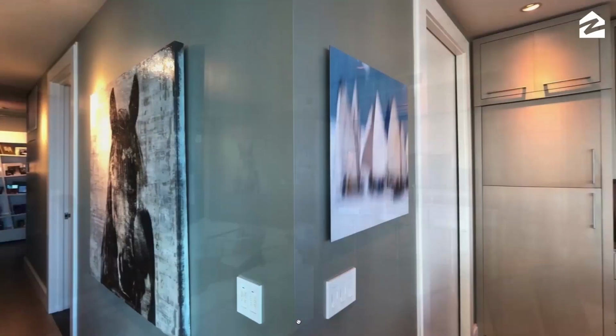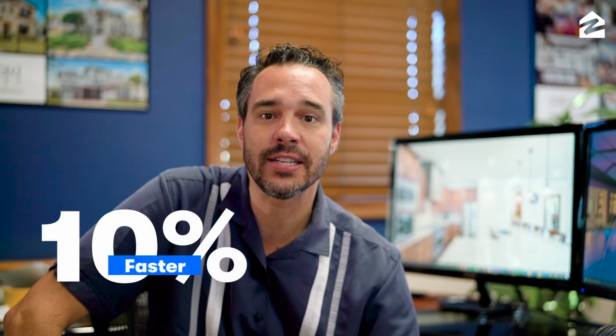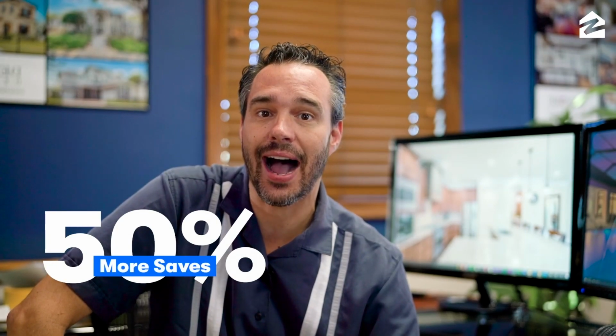It's a free, easy way to help buyers visualize the home's layout to see if it meets their needs, and it gives people an alternative when they can't visit in person. According to Zillow, homes on Zillow and Trulia with a 3D home tour sold 10% faster than listings without one. And they got 50% more saves on average from potential buyers.